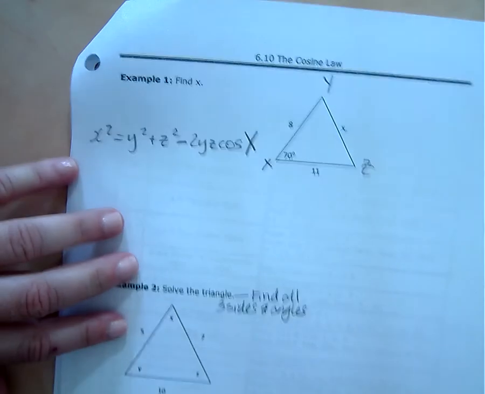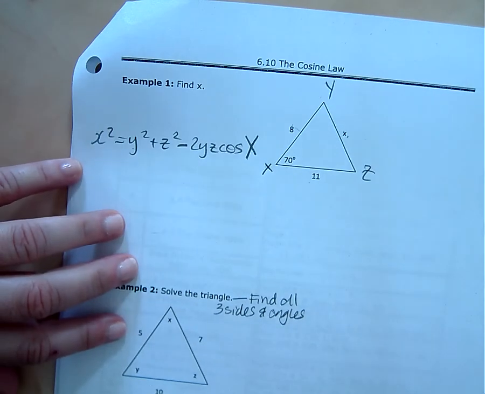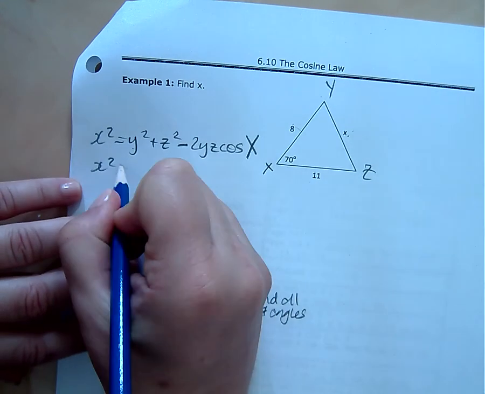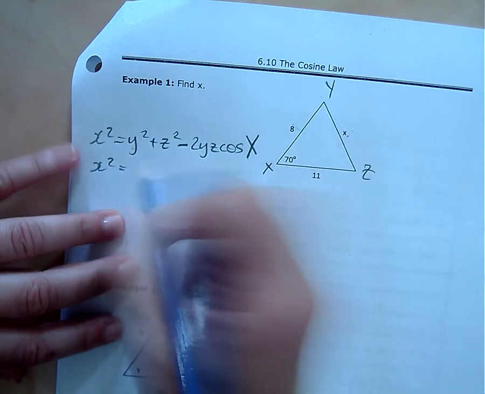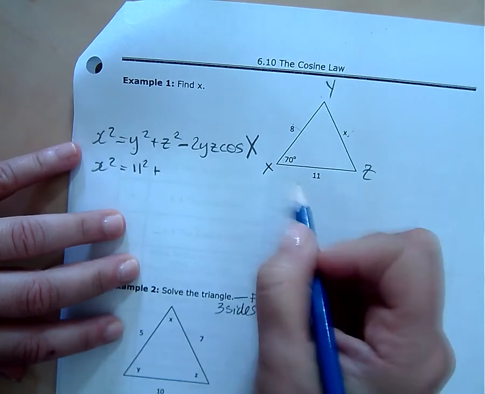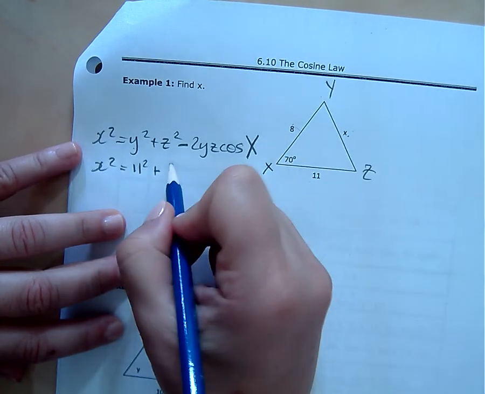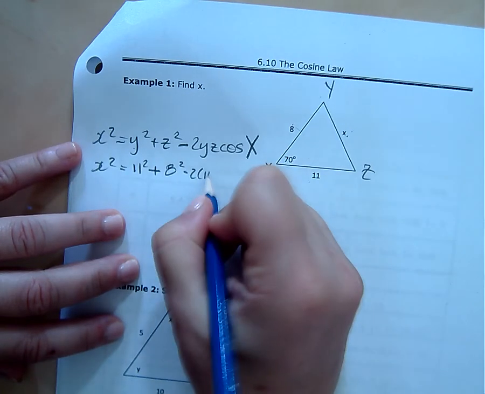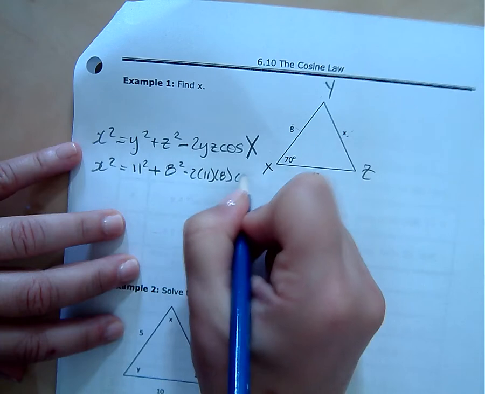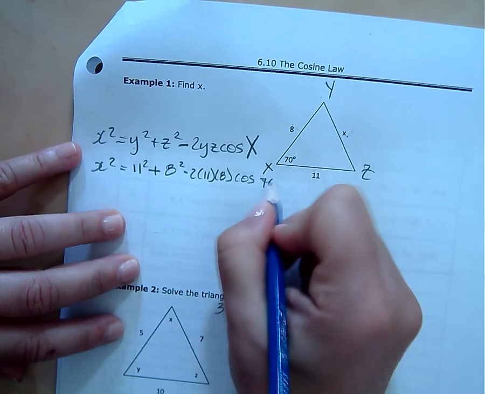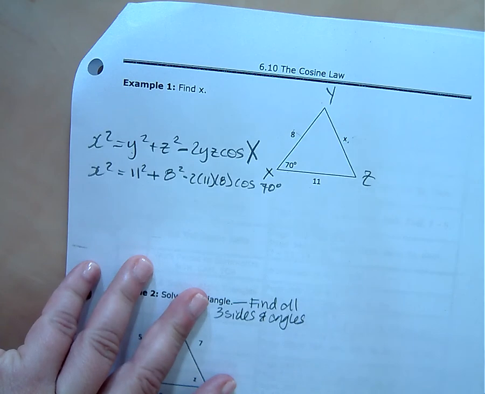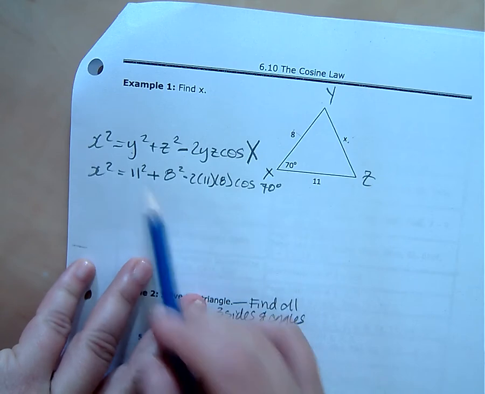So let me see what I'm going to plug in here. X I don't know. Y is 11. Z is 8, minus 2, 11, 8 cos of 70. So long, yes. Complicated? Not really. Don't freak yourself out. This is not so complicated. You're just subbing in what you know.